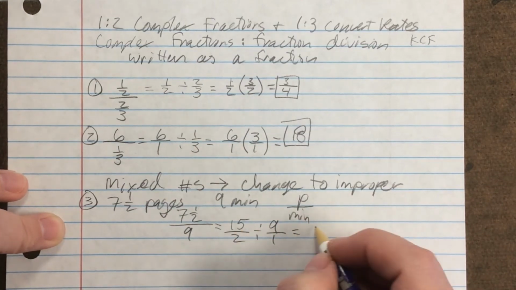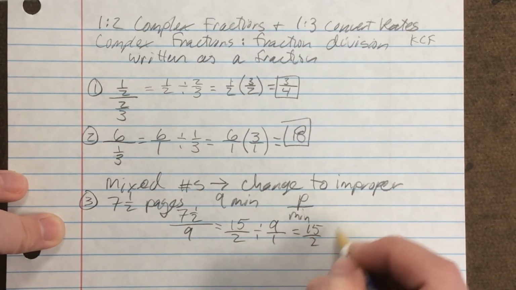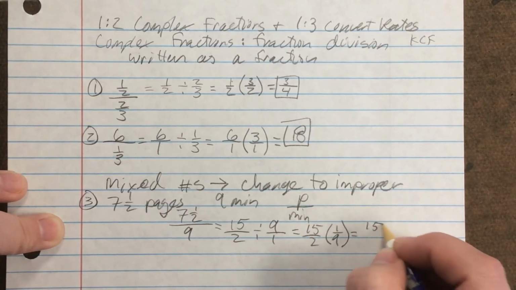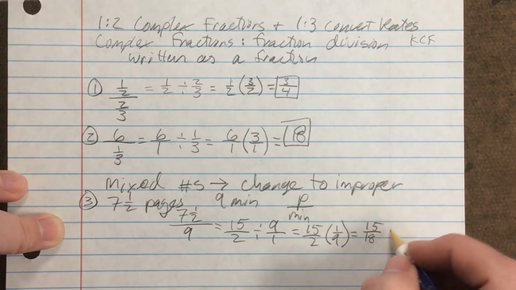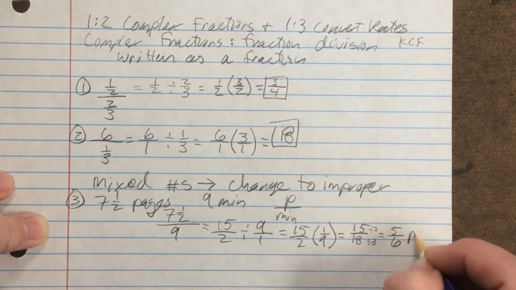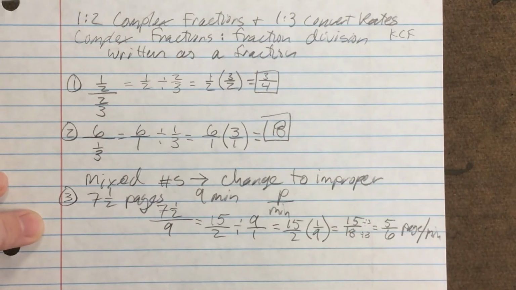Then we're going to keep, change, flip, so 15/2 times 1/9, and then we multiply across, 15 over 18, and those are both divisible by 3, and so we get 5/6 pages per minute. Woo!